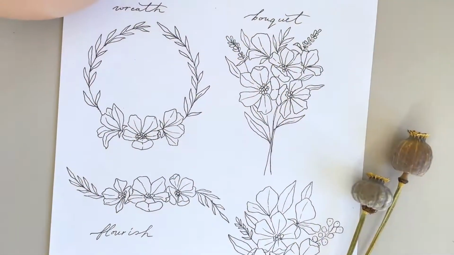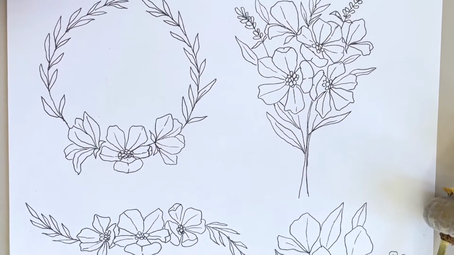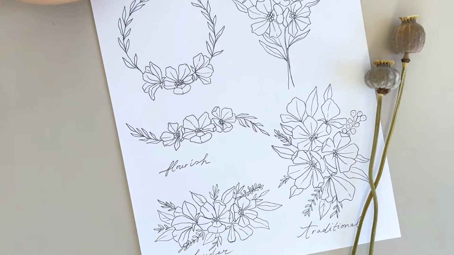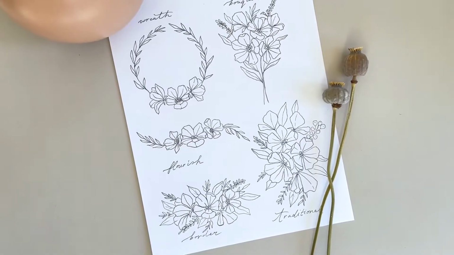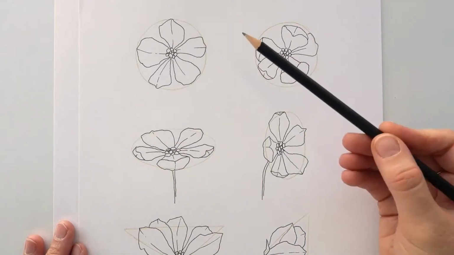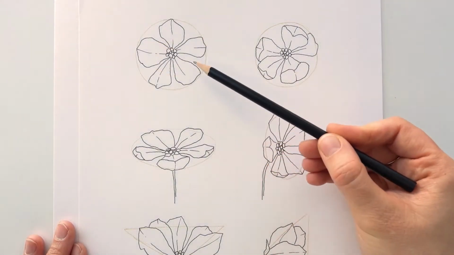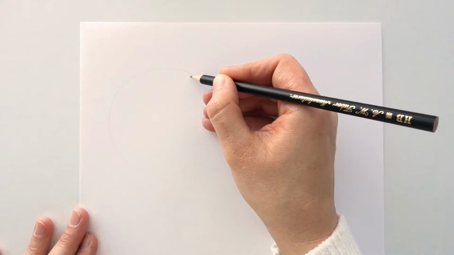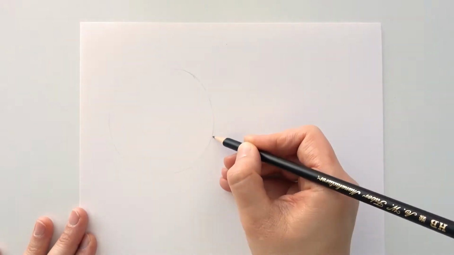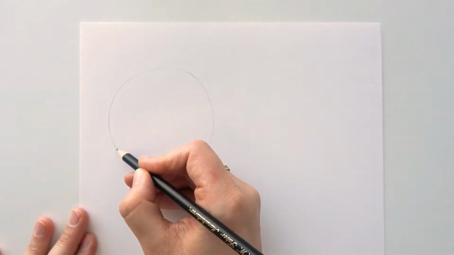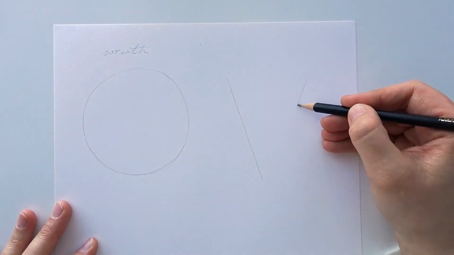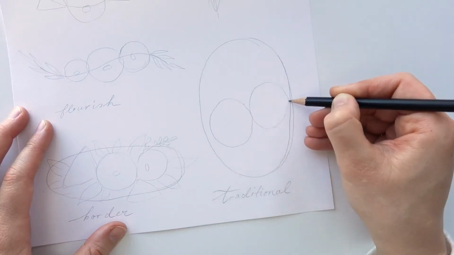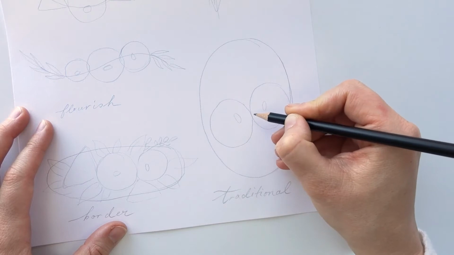Creating floral compositions can be tricky when you first start out. So let me show you how to easily create 5 different compositions. We'll be drawing basic shapes using circles, triangles, and oval shapes to define our florals. And we'll also be using these shapes to determine our compositions. These shapes will be the guide of our compositions, and all you have to do is fill them with florals and leaves.